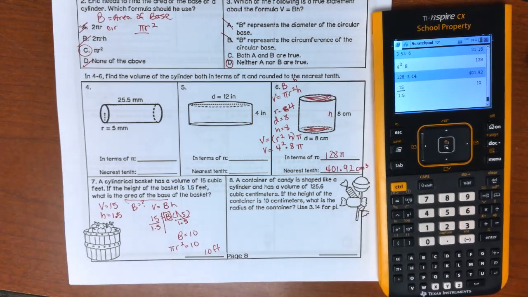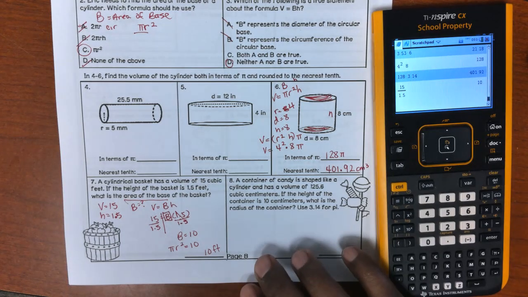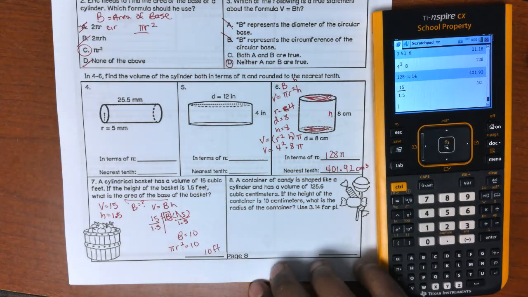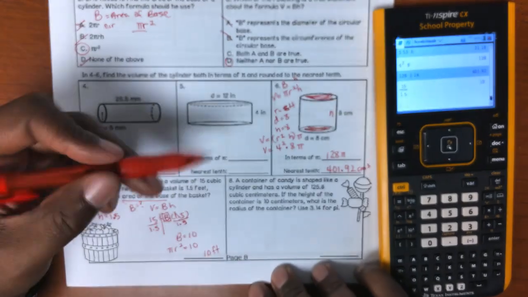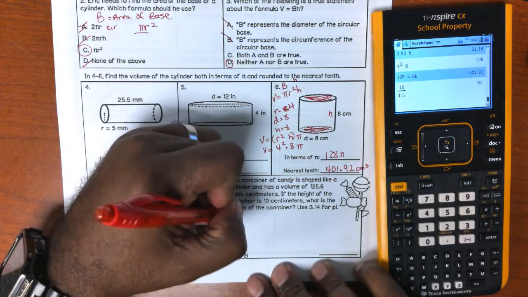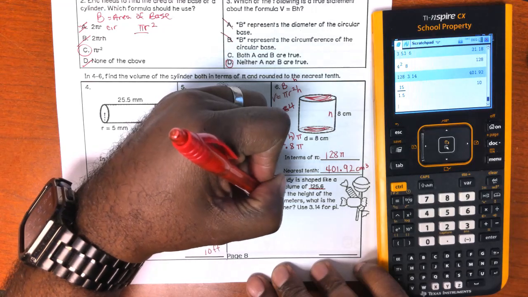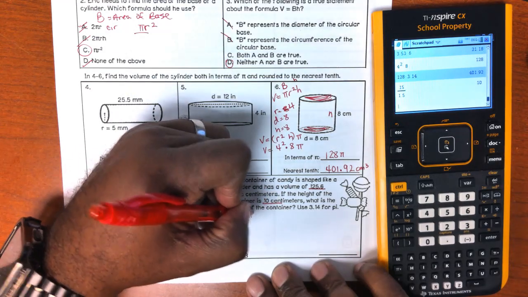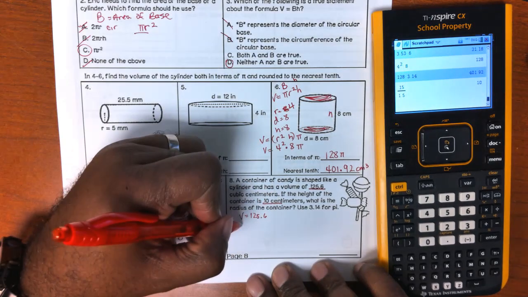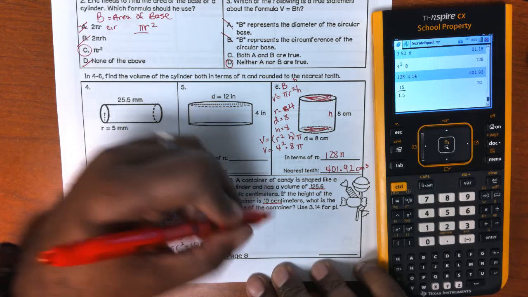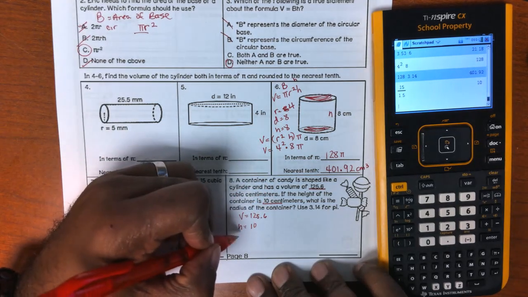Okay, all right, let's go on to the next one, because this one's going to take a little bit more explaining, and then we'll wrap it up. Okay, so reminder, volume is area of the base times height. When given the volume, we're going to have to work backwards to find our solution. So V equals, and I'm skipping through because of time for this video, V equals 125.6. H is equal to 10. So what is R?